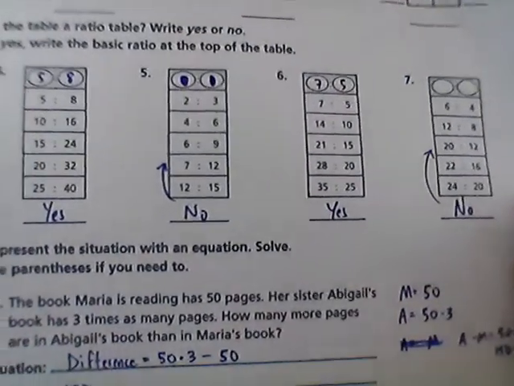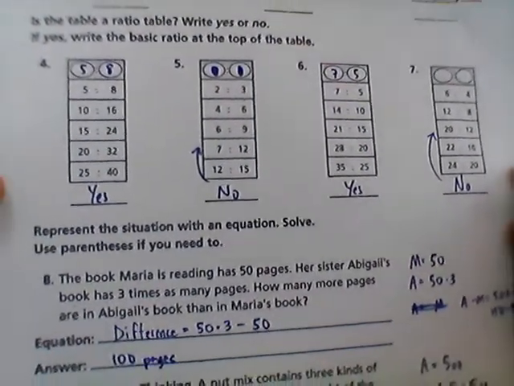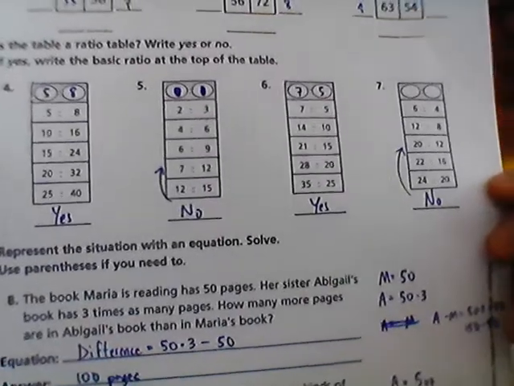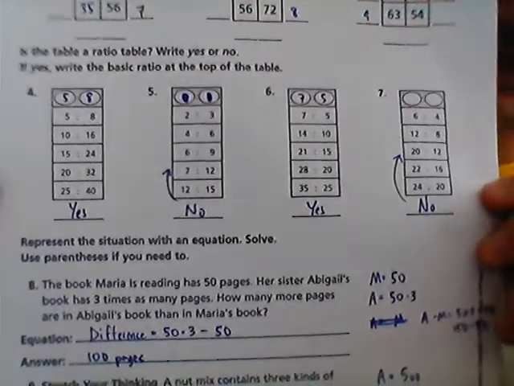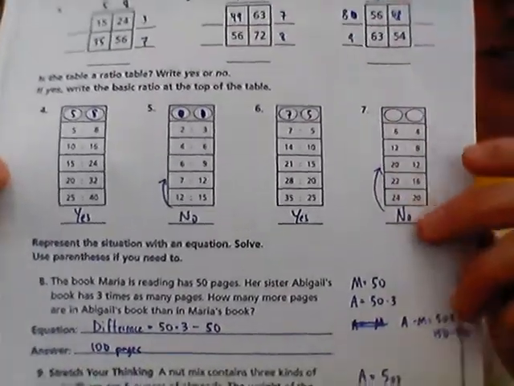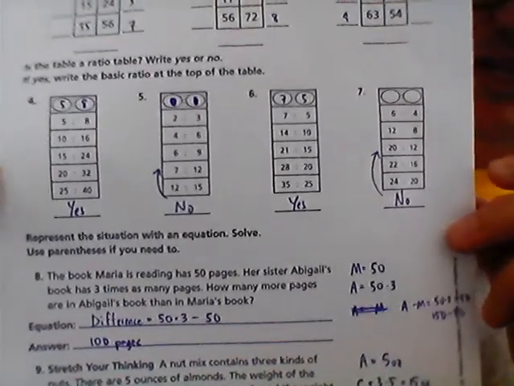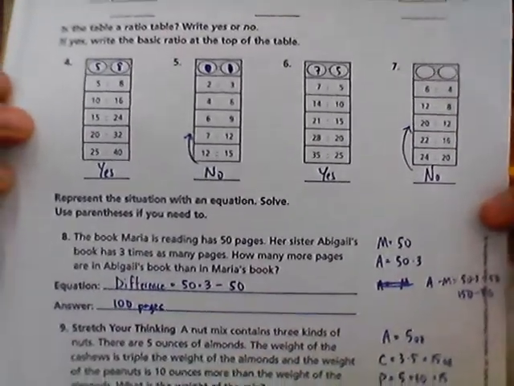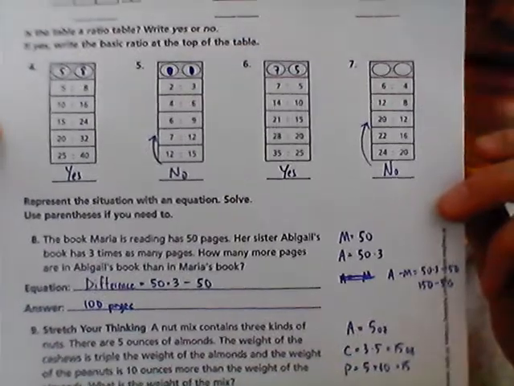I'm going to hold up the problems right here, 4 through 7. I'm just going to hold them up. Remember, this is big time review from way back in September, October when we did this. So these are just some ratio tables, and I'm not going to do these on the whiteboard, so you can take a look at 4 through 7 right there. Pause if you need to, but I'm going to pull it away.